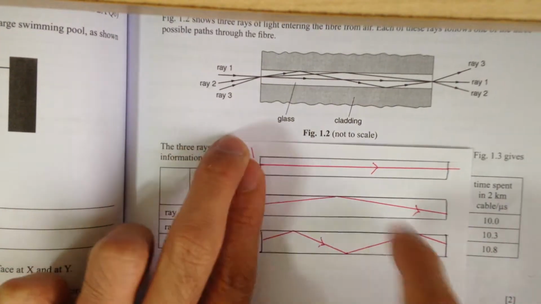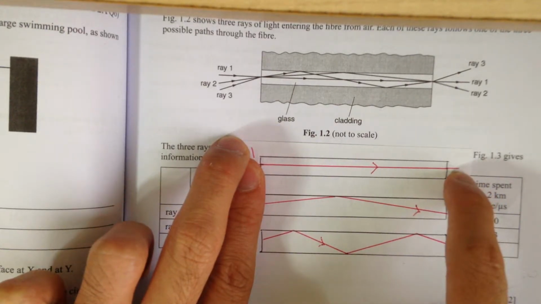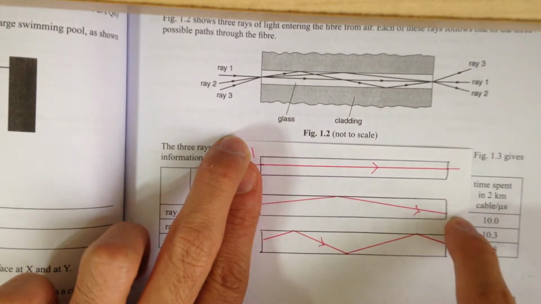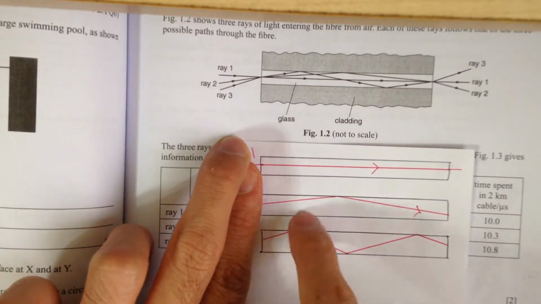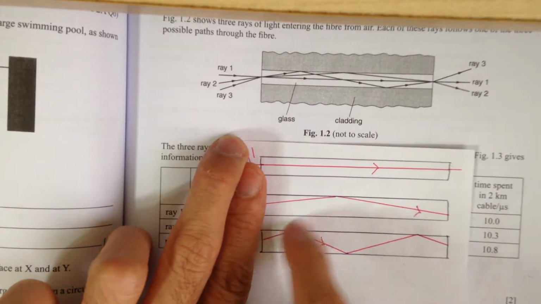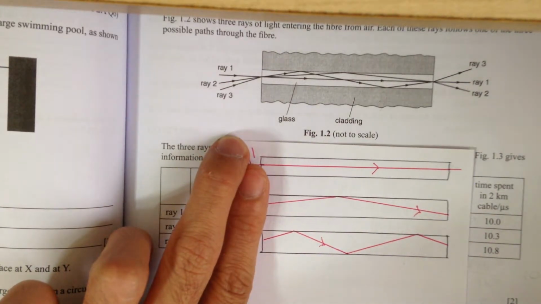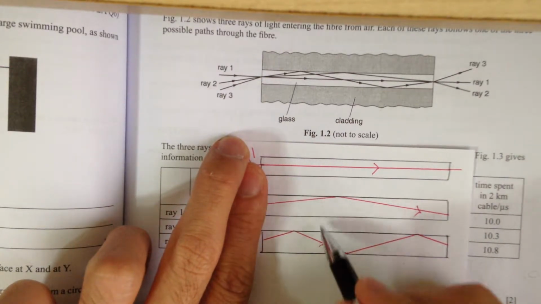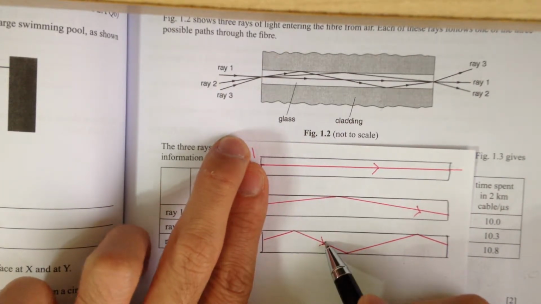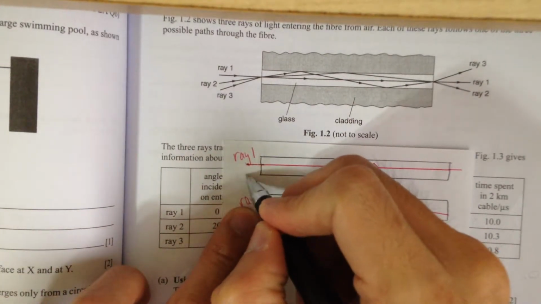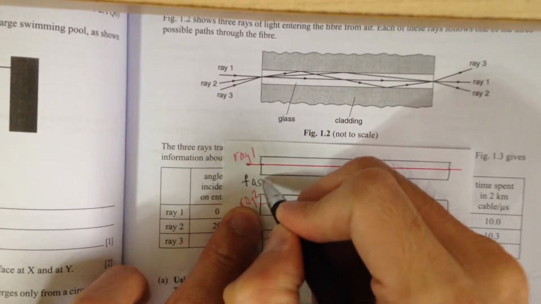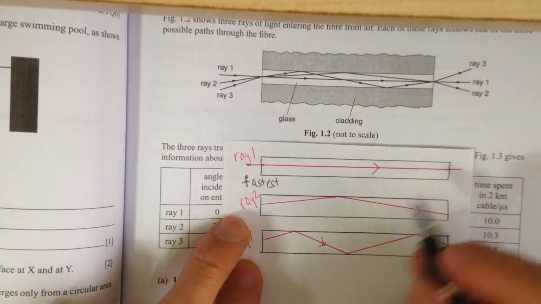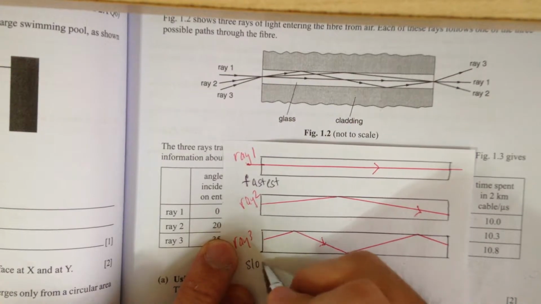Now the first ray goes straight through, traveling the shortest distance, while the second ray has a bit of reflection, so it travels a longer distance, while the third ray has the most reflection, traveling an even longer distance. Since the 3 rays have the same speed in the same medium, of course the first ray will exit the cable the fastest, while ray 3 will be the slowest.